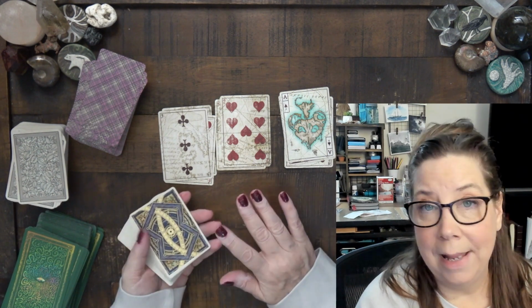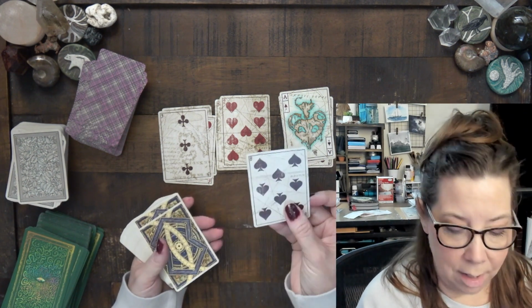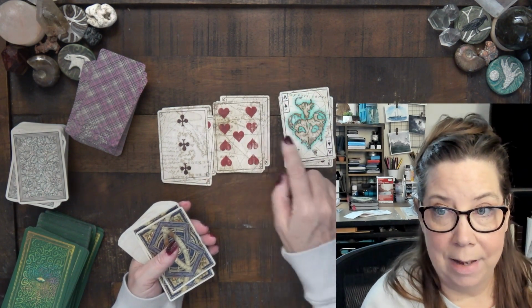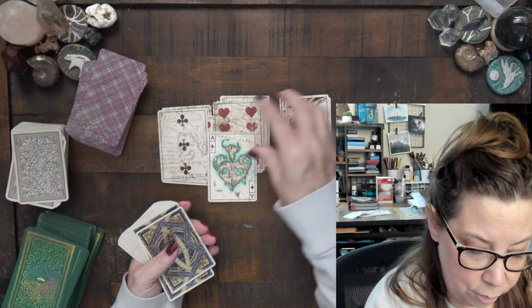So now in playing cards, we don't use reversals because, right, if you take this card and reverse it, it looks the same. Now, aces are different, but we still don't read them.